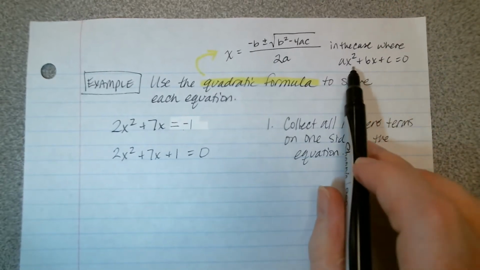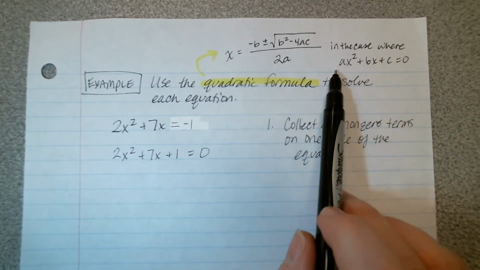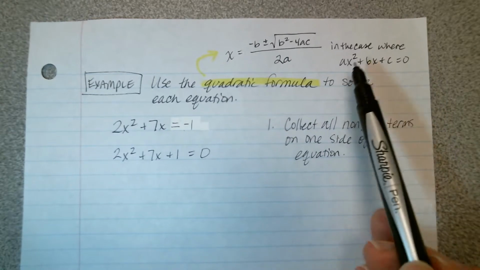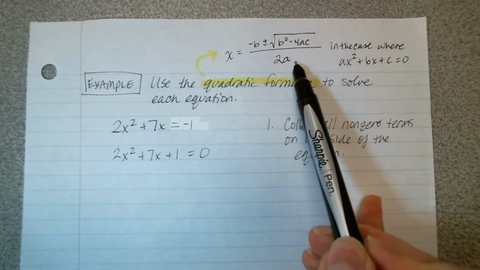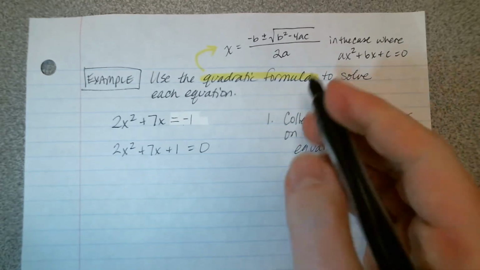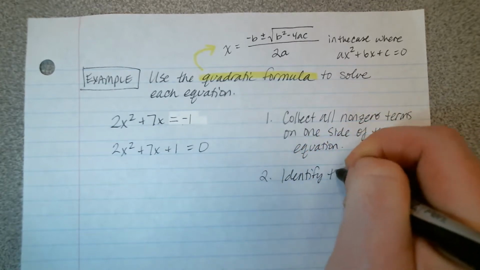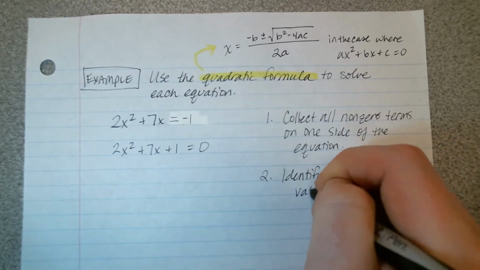So notice, the first thing you have to do is write your quadratic equation in general form equals 0. And then that way you can identify a, b, and c correctly to plug into this formula. So now we will identify the a, b, and c values.